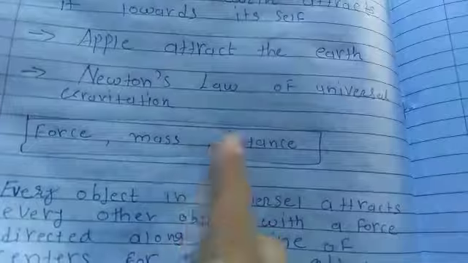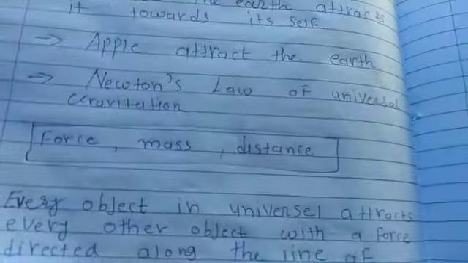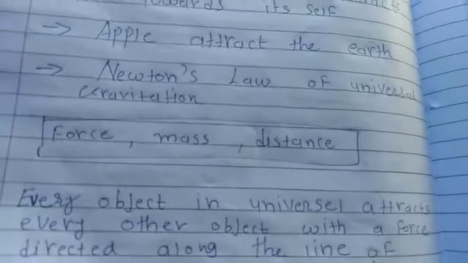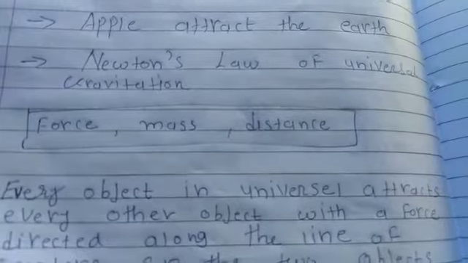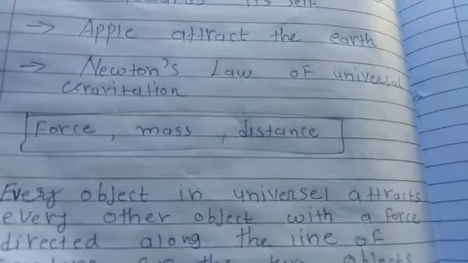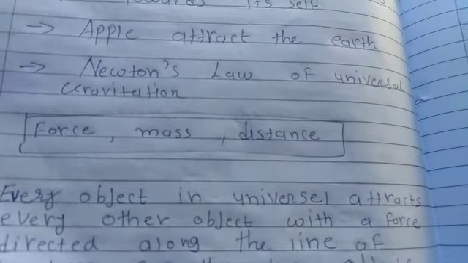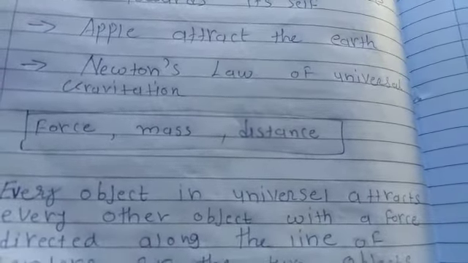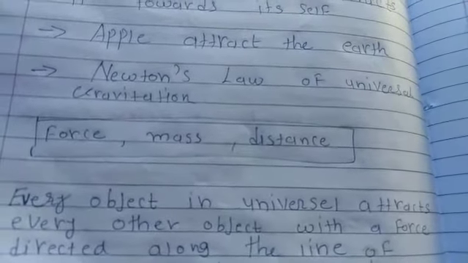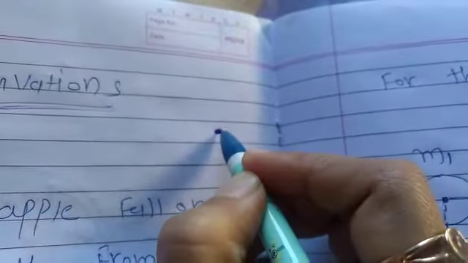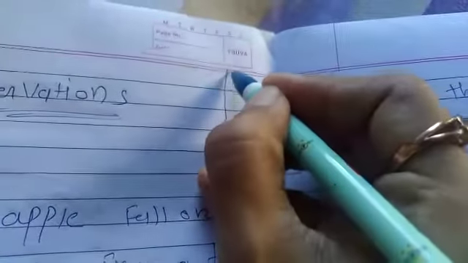These depend on each other. We understood in the previous lesson that if mass or weight is more, then we require more force. I'm giving you one example. This is the center point, and now I'm going to make a long string.